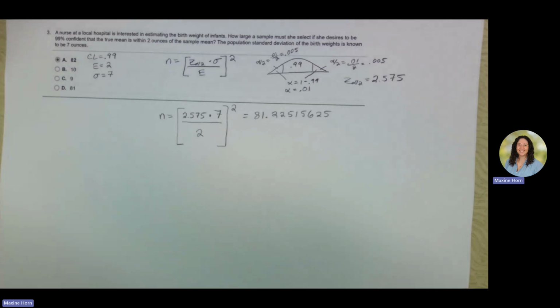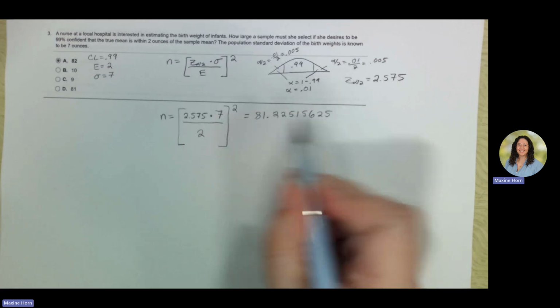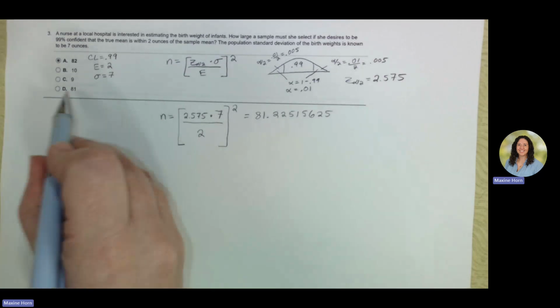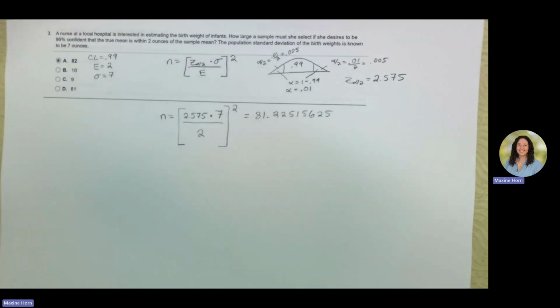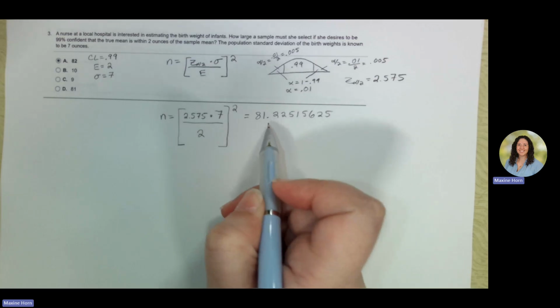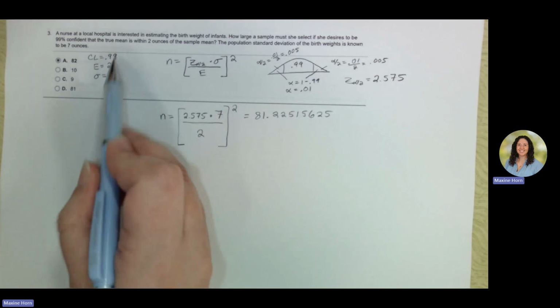So if we're not necessarily paying attention to what we're doing and we're just saying, oh, I got a number and now I need to round the number, if I'm just thinking about it that way, I'm going to take this 81.2 something and I'm going to round it down to 81 using the normal rounding rules. But you have to remember that this is a real world problem. This is not just some arbitrary number. This represents an actual thing. This represents how many people we have to have in order to meet these specific requirements.